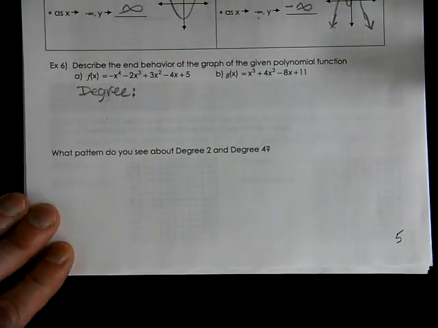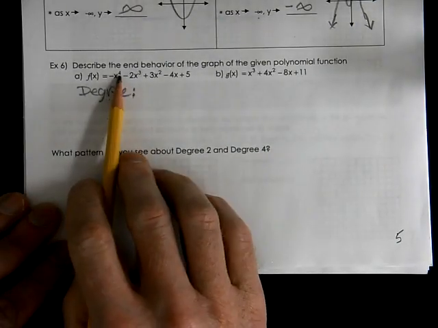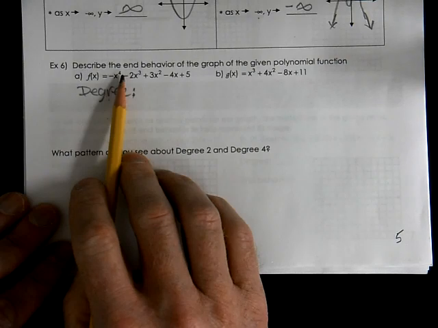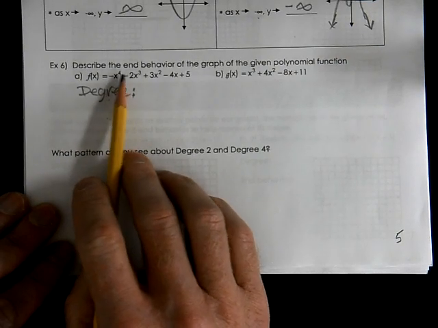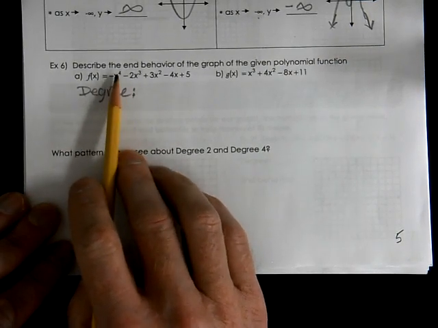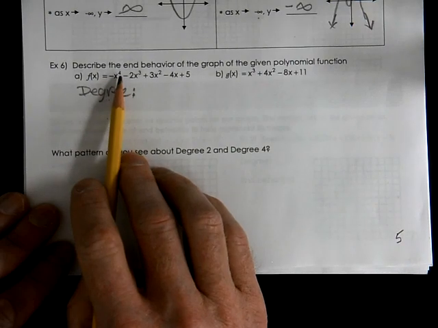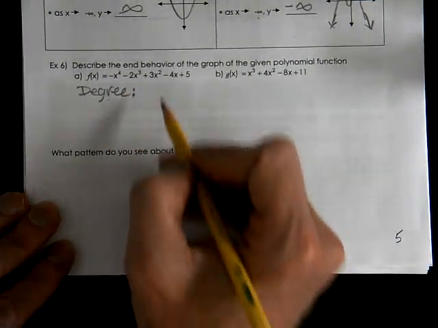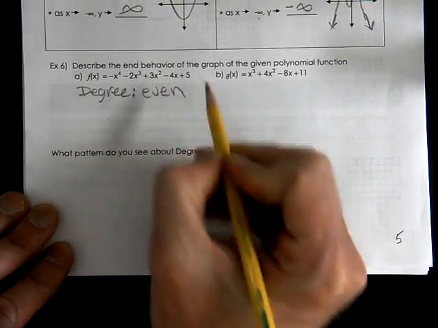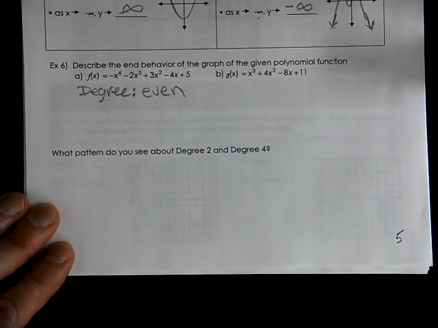So what is the degree that you're looking at here? I see a 4. Now, I don't care about the 4. It could be a 2, it could be a 6, it could be an 8. It doesn't matter what the degree is, as long as it's an even number. That's the only thing that matters. I notice that the 4 is an even number, so I'm going to focus on the even part.